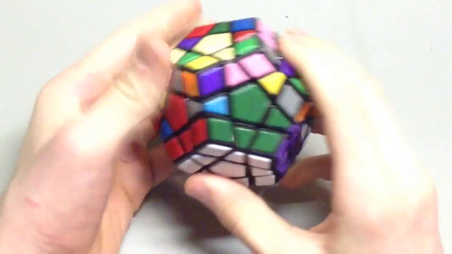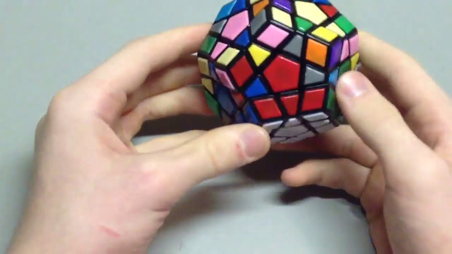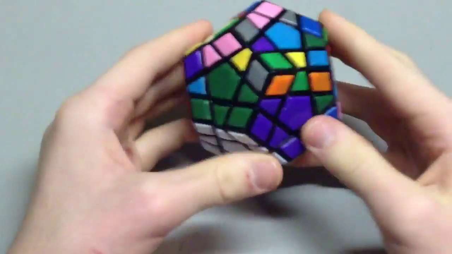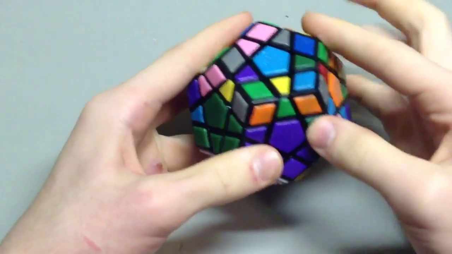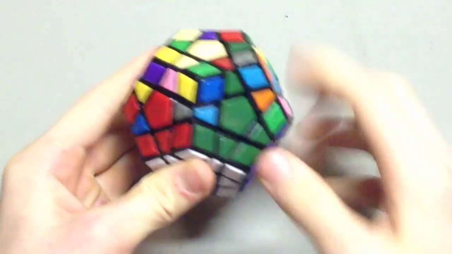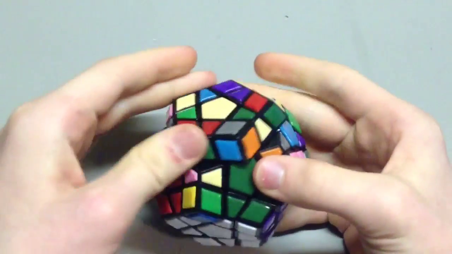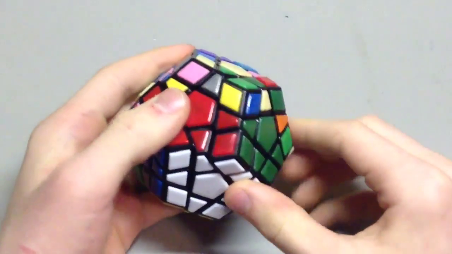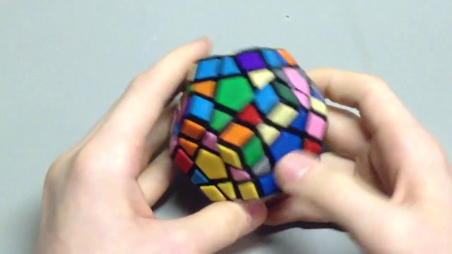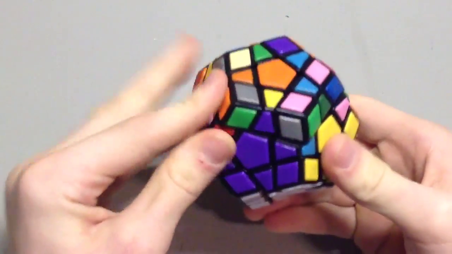And that's inserted. And now let's do red and green, and that is right here. And we need it right here, so we can move it right here, match it up, and then do the algorithm to insert it. And that's just the normal 3x3 one. And the yellow purple is right here, so we can match.